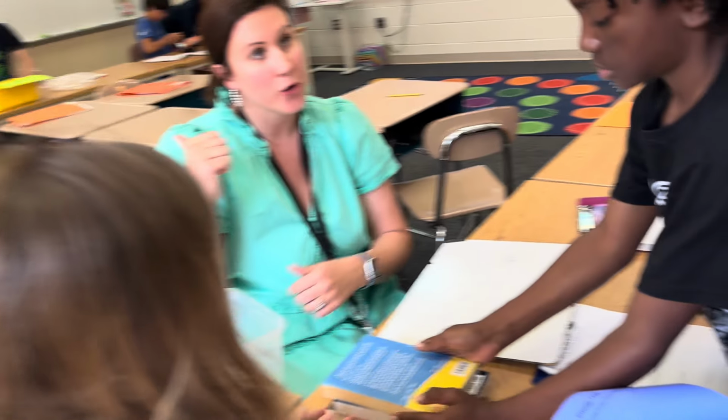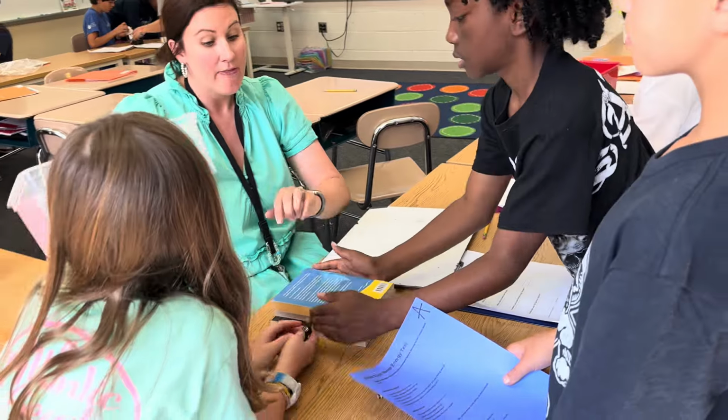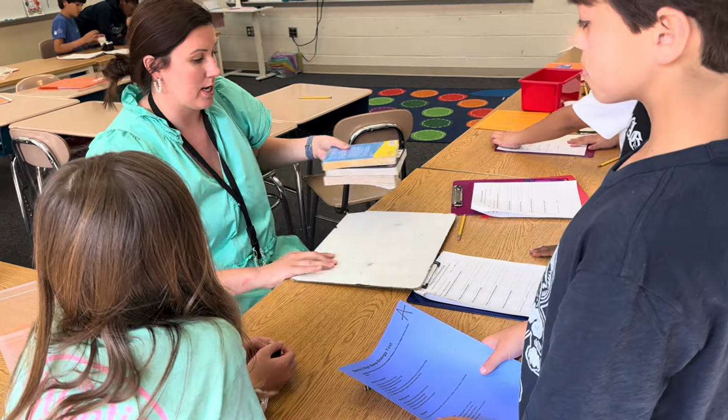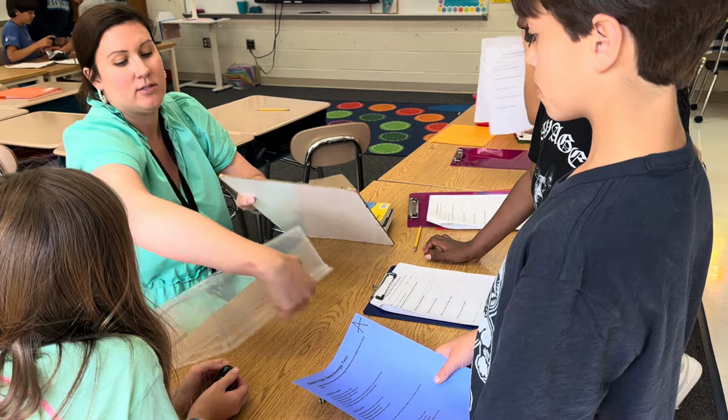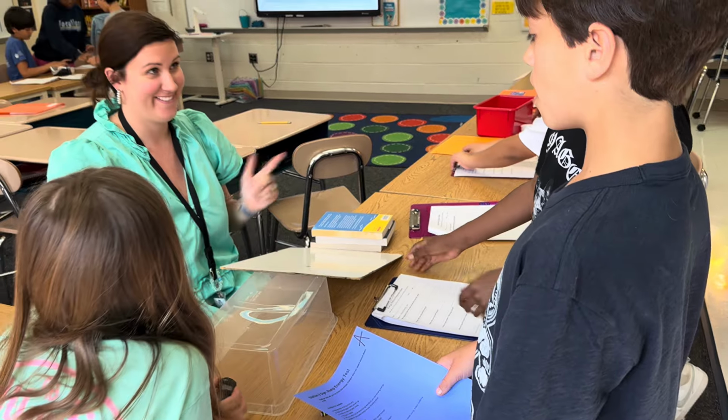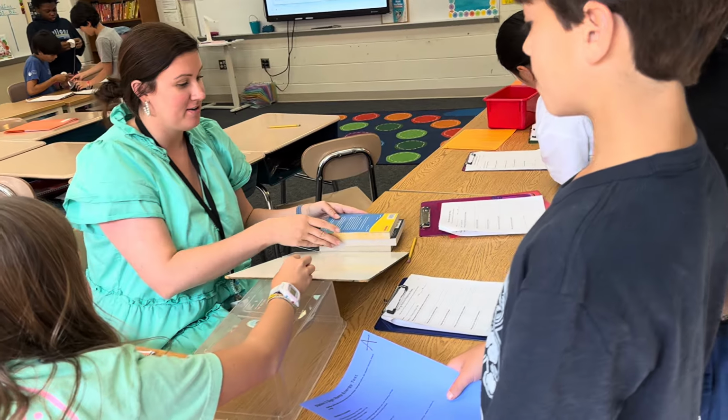Okay, so you know what a group did over there, which I really like. They took the books so the car wouldn't keep going. Put it down here. I thought that was an awesome idea.